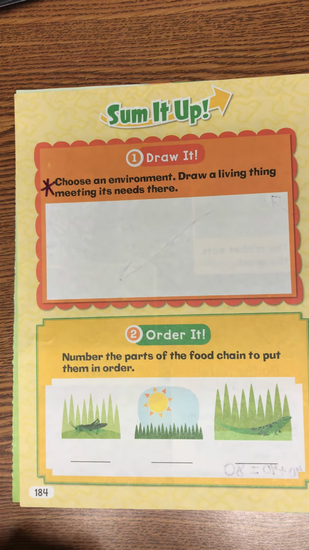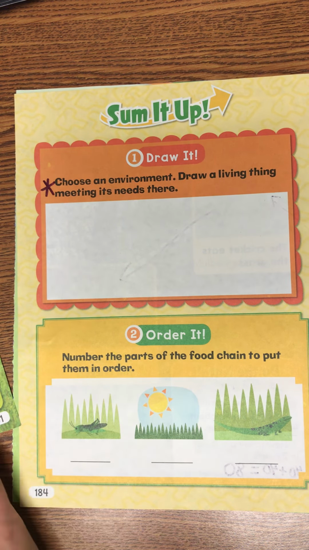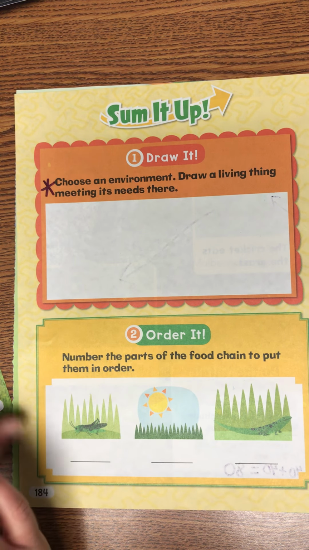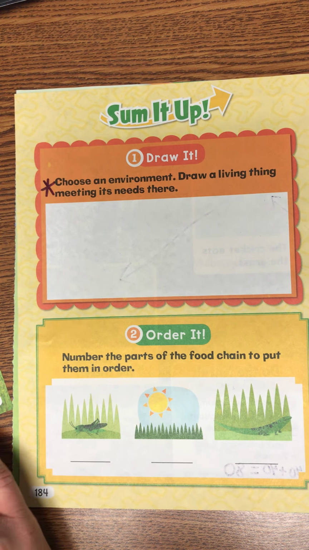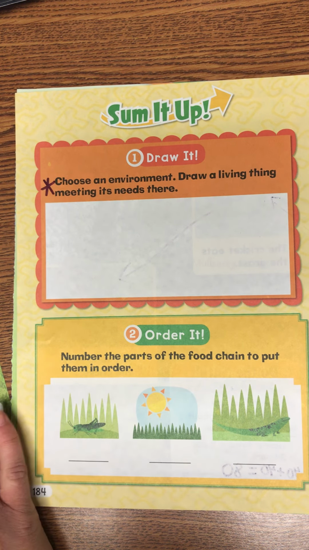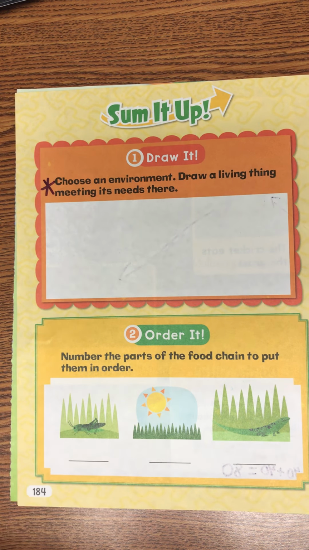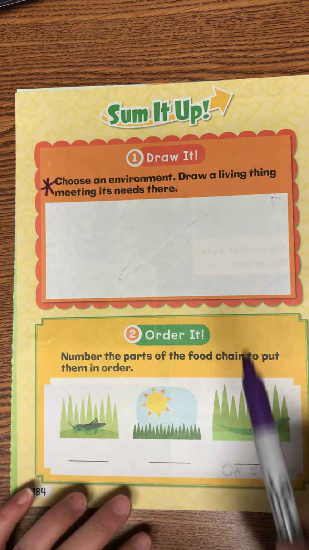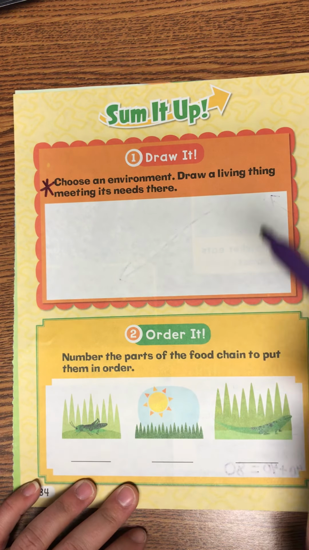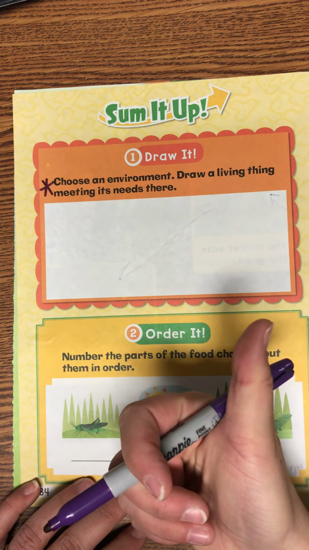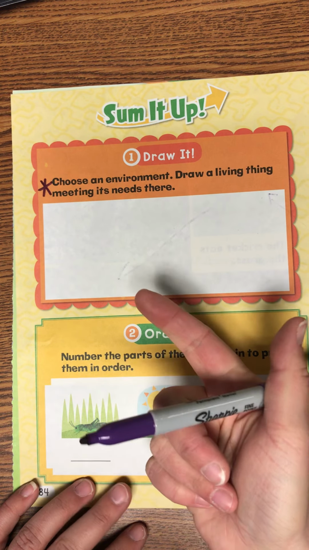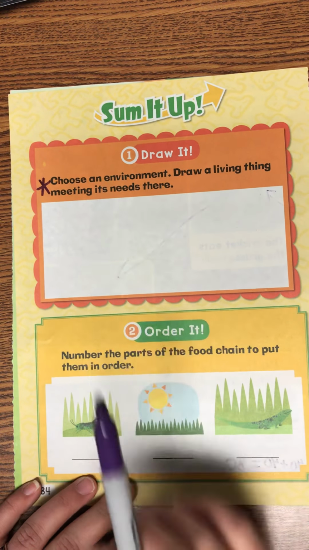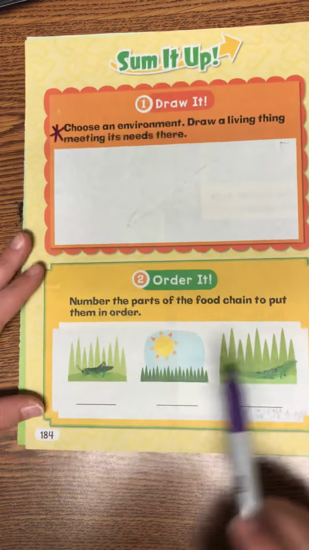Now remember, we heard about the prairie. We heard about a tundra, the rainforest, the desert, the ocean. There's a ton of different environments that we learned about in this unit. So you draw a picture about one of them. Make sure I can see some detail about the environment and an animal living and meeting its needs in there, okay? Make sure you color it also.